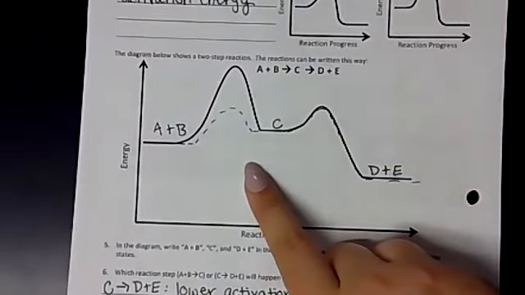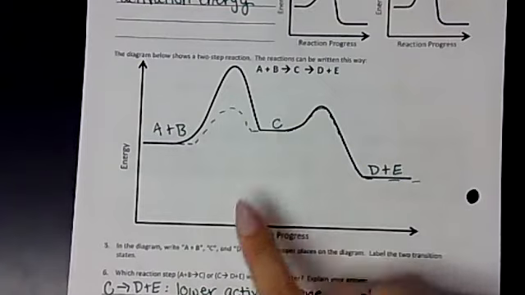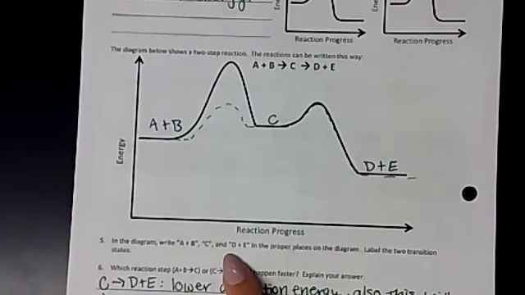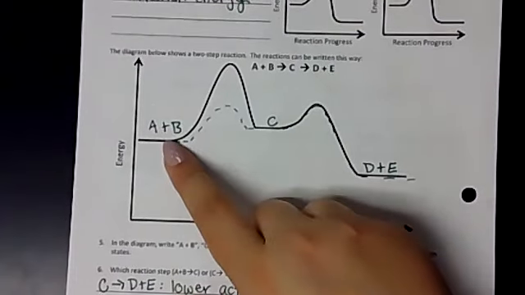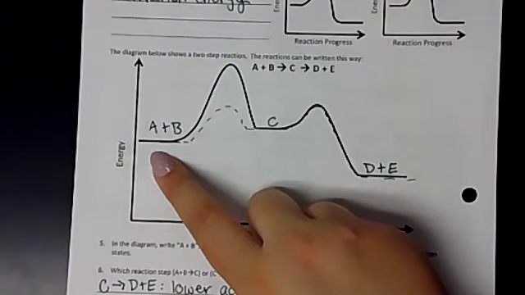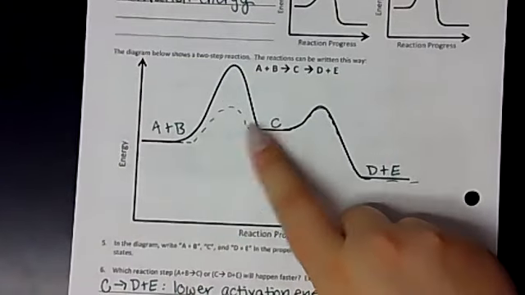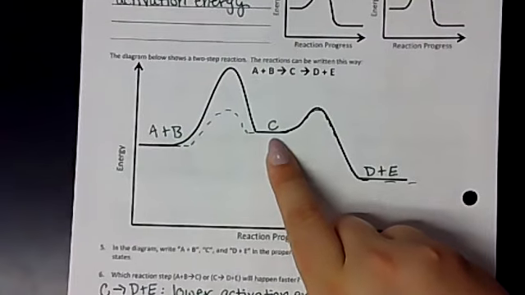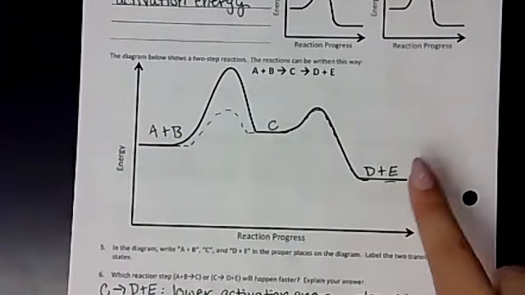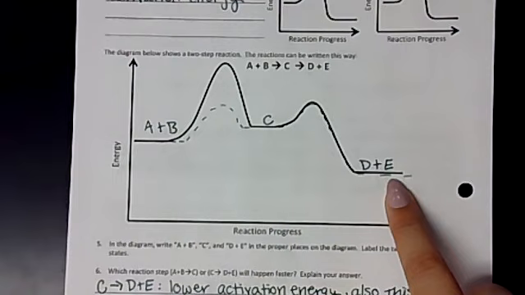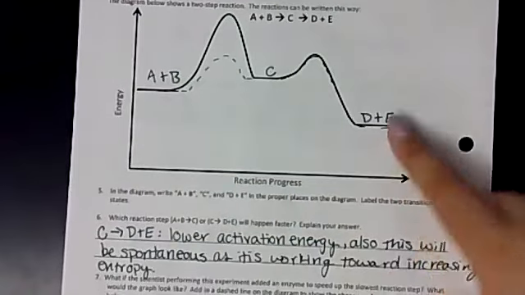Next, this diagram has a 2-step reaction. A plus B goes to C, and then C goes to D plus E. So write A plus B, C, and D plus E on there. So we have A plus B at our beginning. They are going to be our first reactants. Then C is going to be in the middle, so that's going to be both our product and our reactant. And then D plus E is going to be our final product.